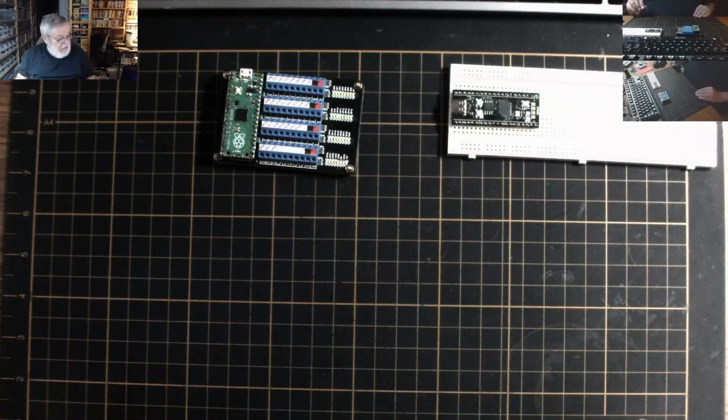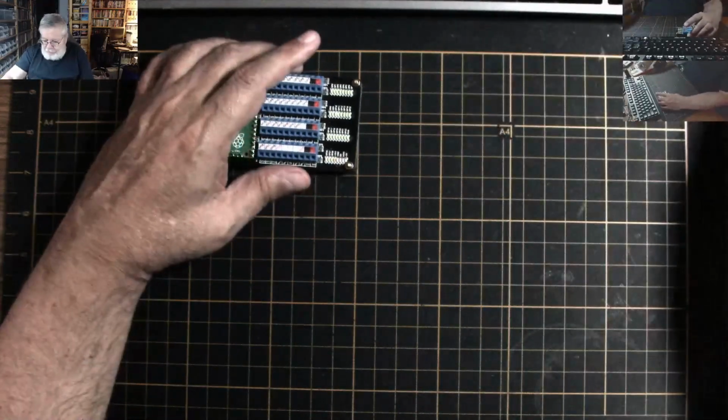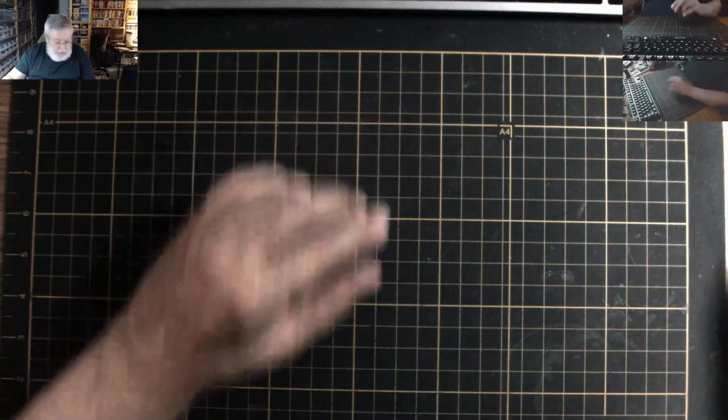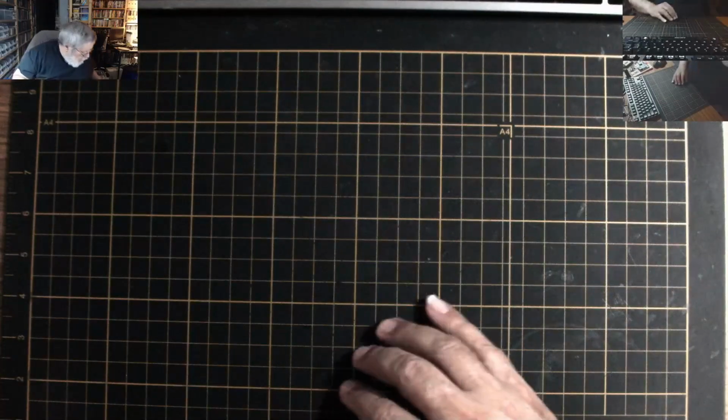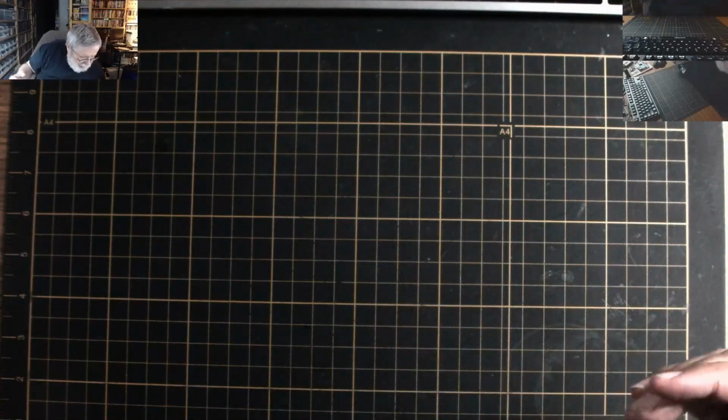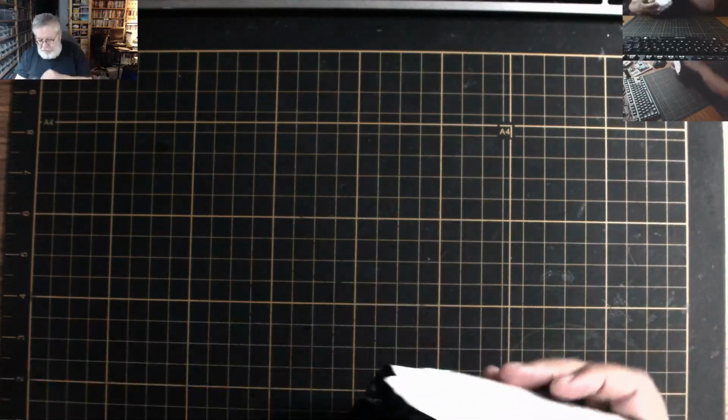Yep, okay. So the first thing I'm going to do is just look at the mail. I need to find that second Cypress thing, but that involves looking at mail, so let's all look at mail.